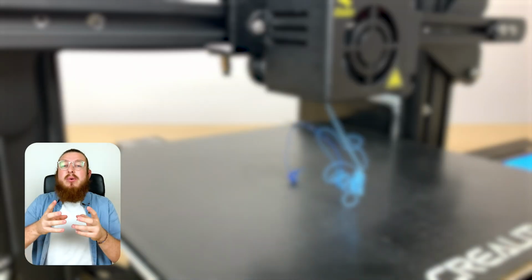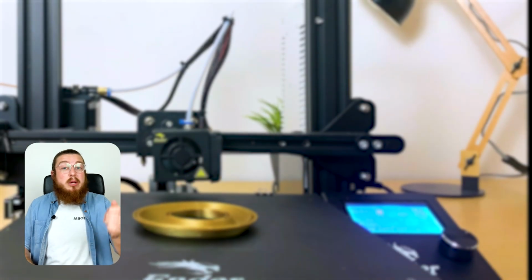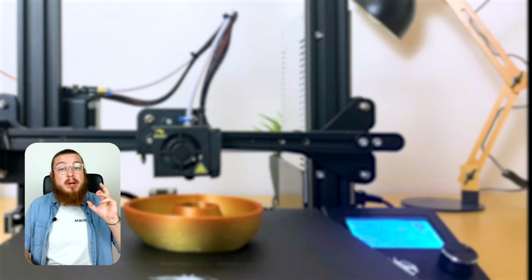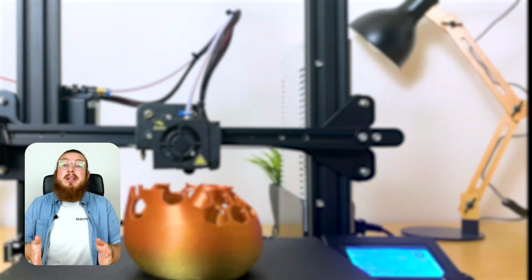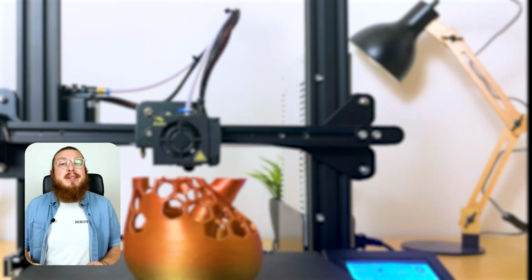And if you can understand what all of those components inside the Hotend do, then maybe it'll help you out in the future. So today we're going to be going through all of the components that make up the Hotend, what they do, how they interact with each other, so then when you run into any problems in the future, you know exactly what to do.